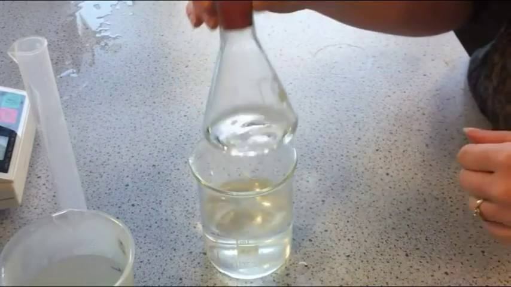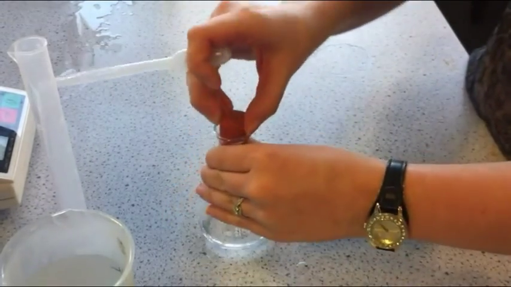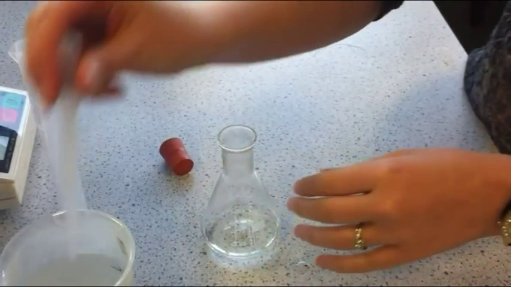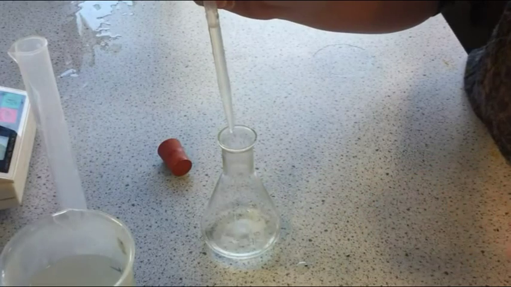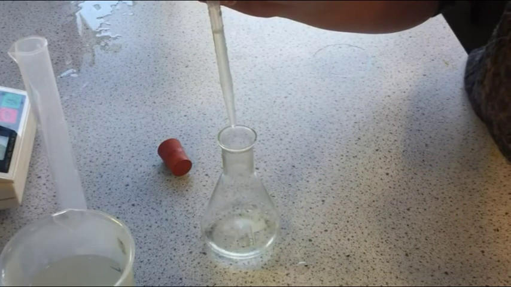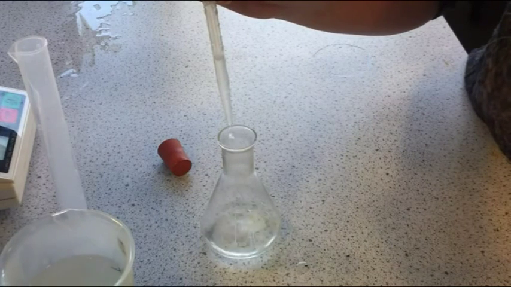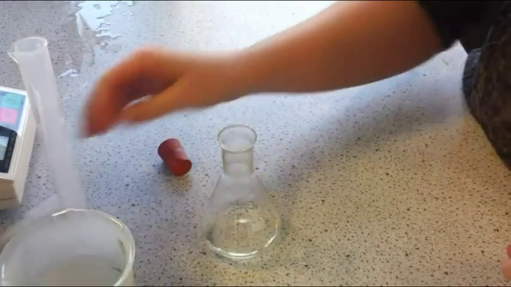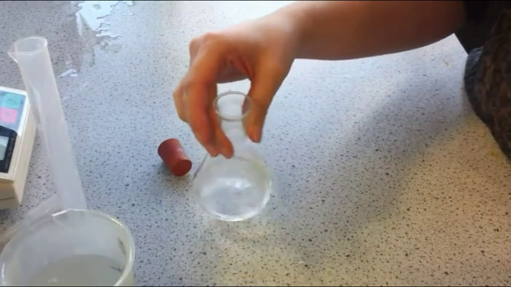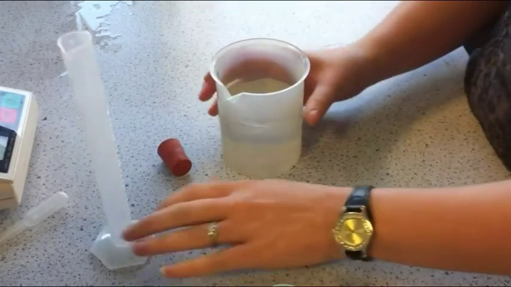Okay, now that's been in the warm water for 15 minutes and it's all dissolved. We're going to add 20 drops of cold water. And that will reduce our temperature a little bit.